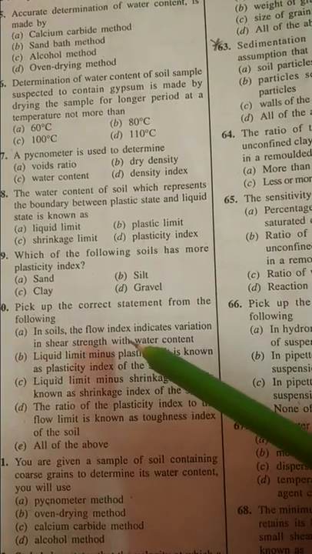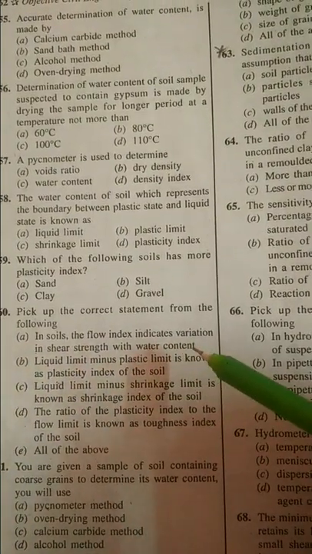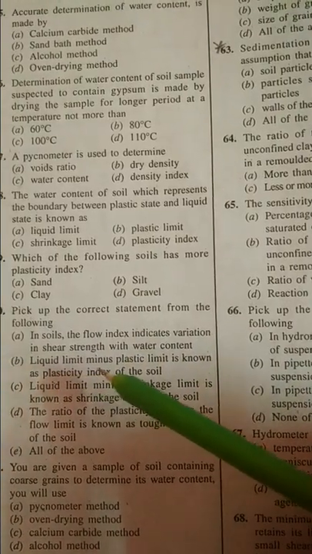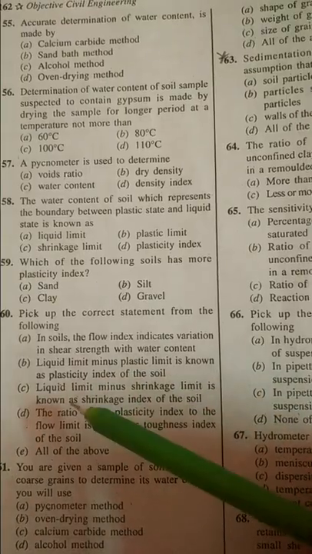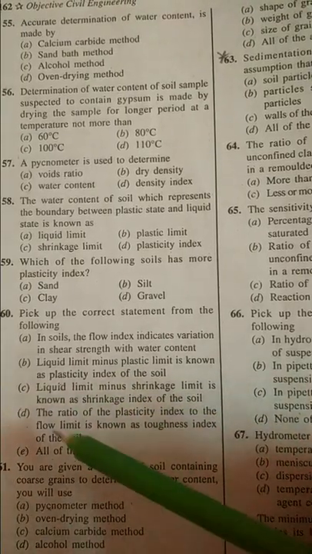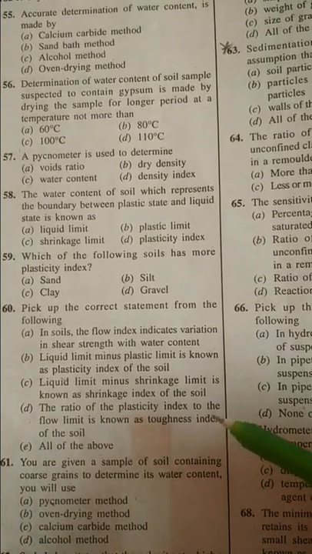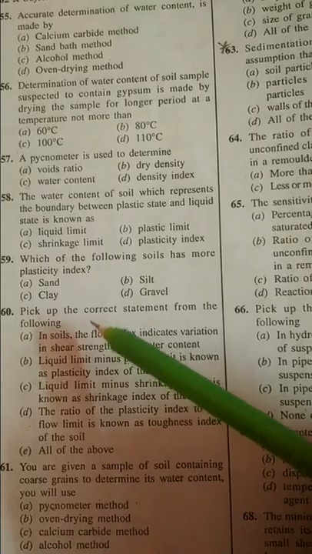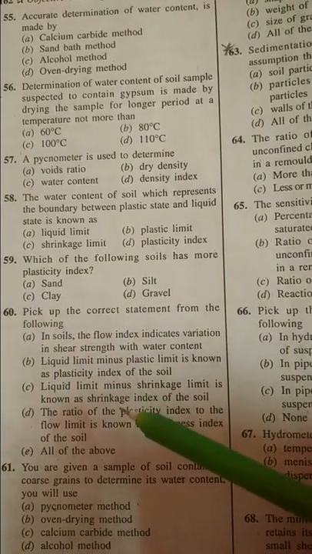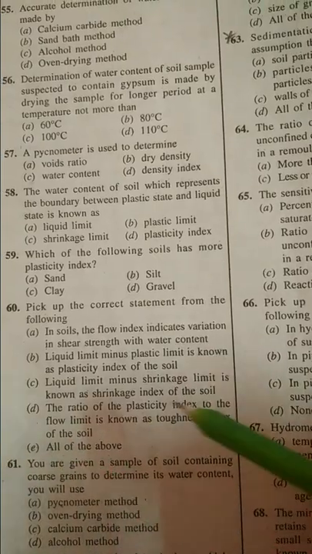Okay. Now next question, pick up the correct statement from the following. In soils, the flow index indicates variation in shear strength with water content. Liquid limit minus plastic limit is known as plasticity index of soil. Liquid limit minus shrinkage limit is known as the shrinkage index of the soil. The ratio of plasticity index to the flow limit is known as the toughness index. So these all four options are correct. So that's why the correct answer of this question will be E, all of the above.